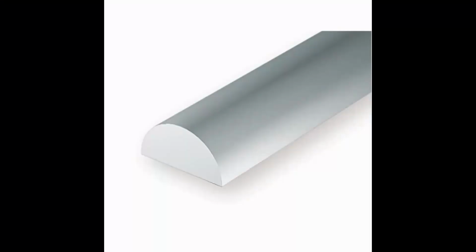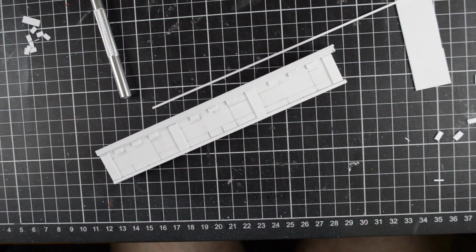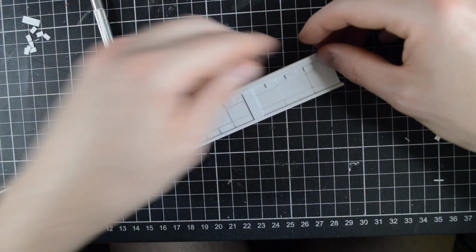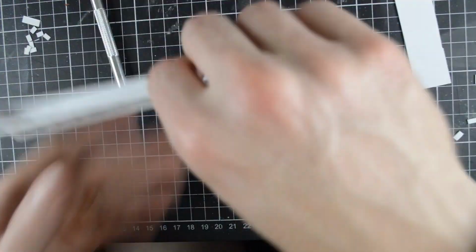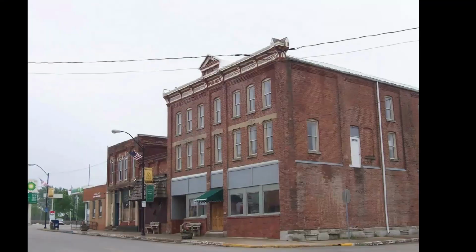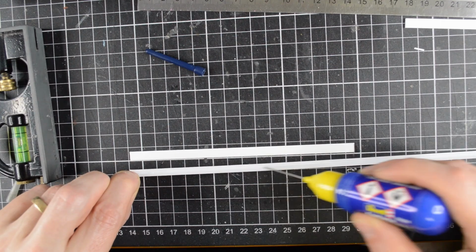To finish it off, I glued a curved strip across the top of the cornice. Then I moved on to the gutter. I took a large styrene angle strip and flat strip cut to the length of the side face of the building.